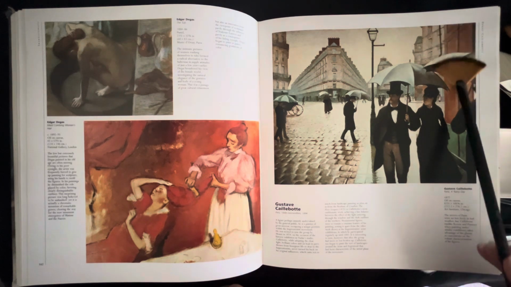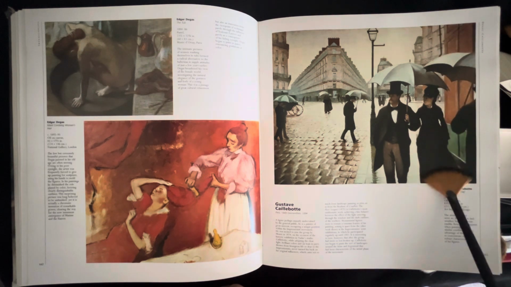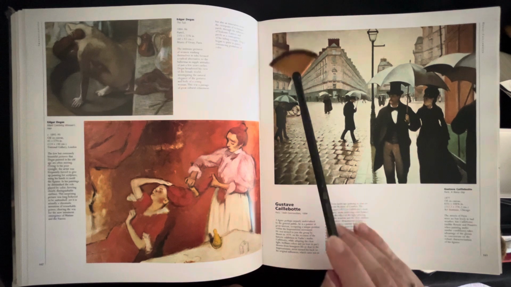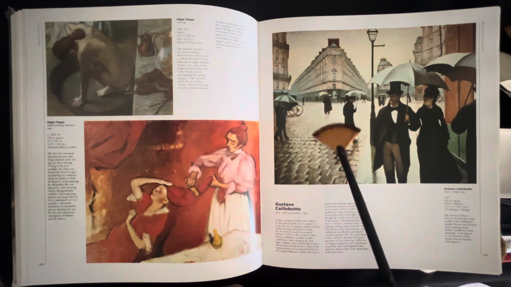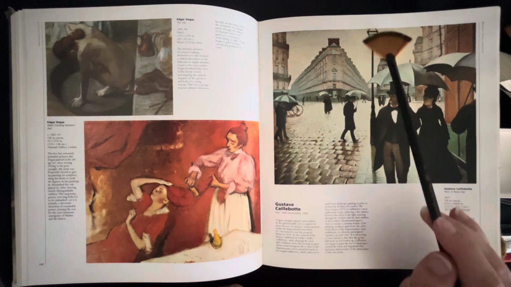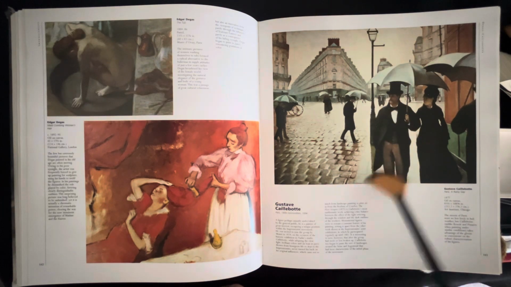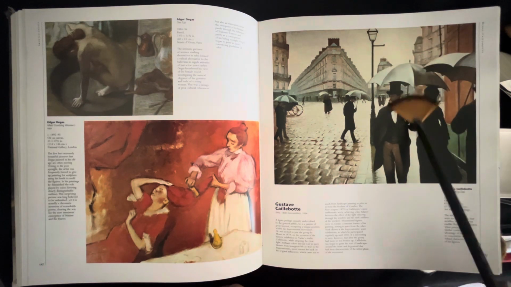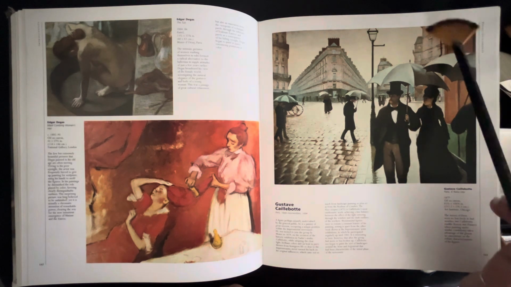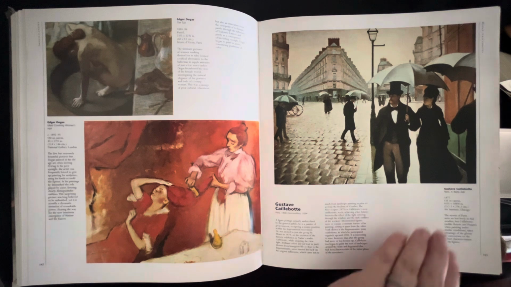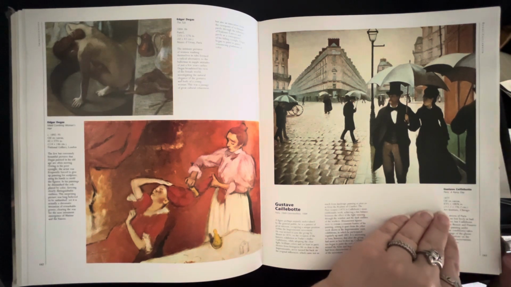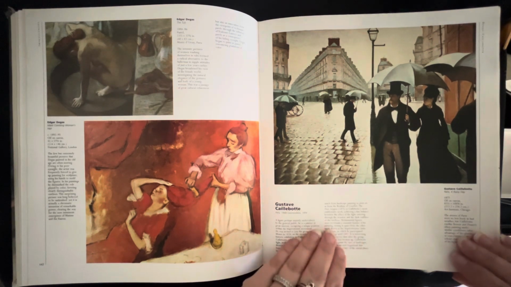It gives it a voyeuristic kind of feeling to me, like we're spying on a scene of everyday people walking down the street, trying to stay dry. It's just lovely. I really enjoyed this painting.